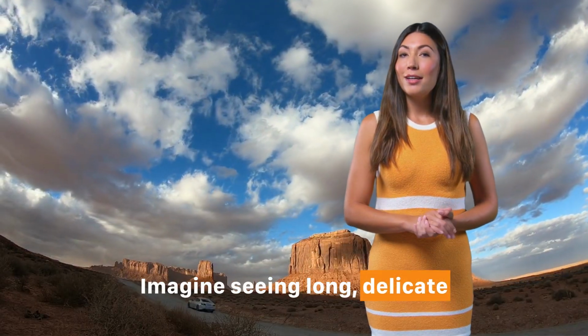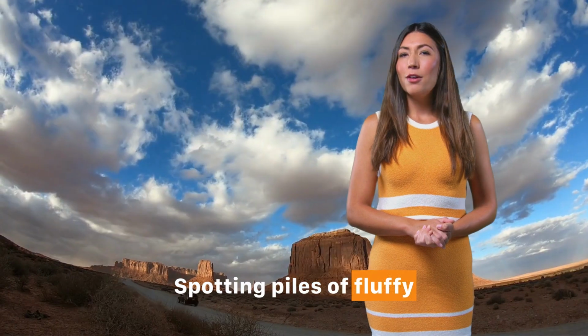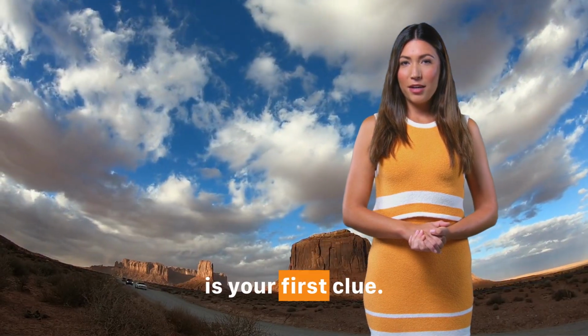Imagine seeing long, delicate streaks high above. Those are cirrus clouds. Spotting piles of fluffy white shapes just above the horizon? Likely cumulus clouds. Knowing where the cloud sits in the sky is your first clue.